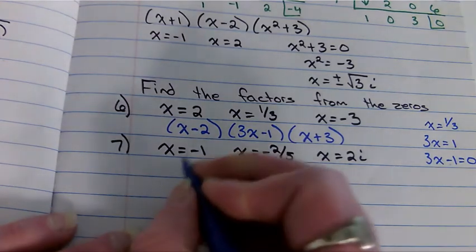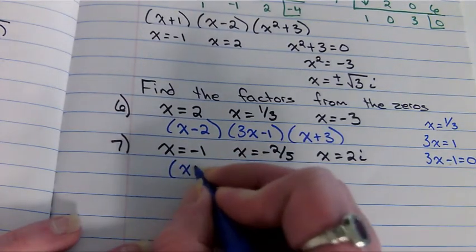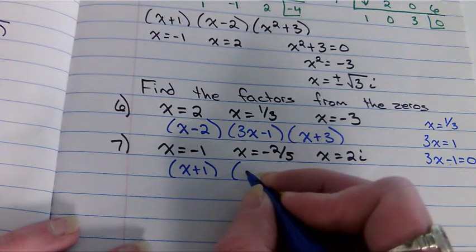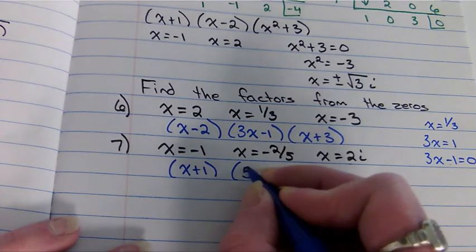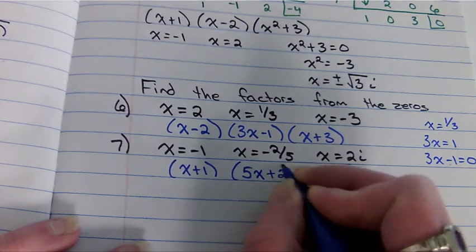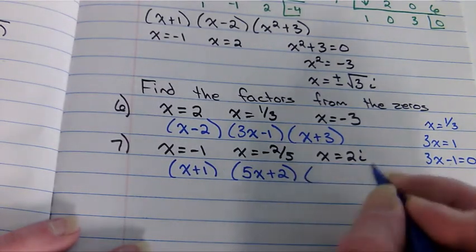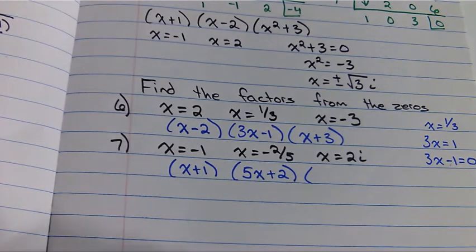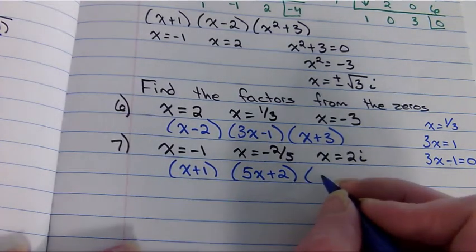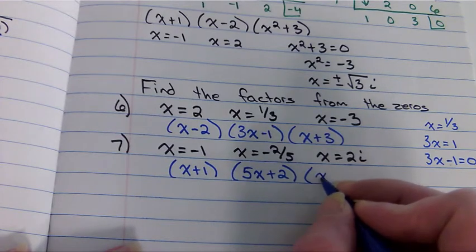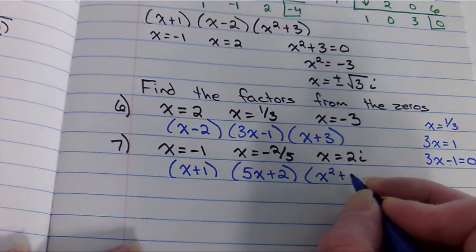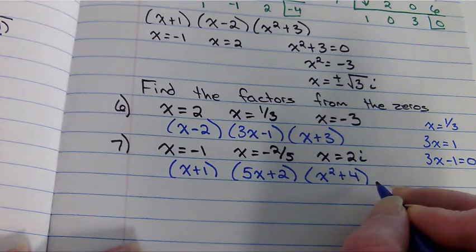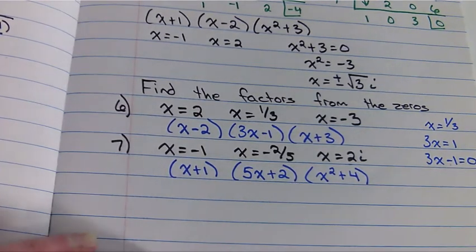What would be the factors? What would give me a 2i? That's going to be x squared plus 4, because you would subtract 4, so you'd have a negative that you're taking the square root of.